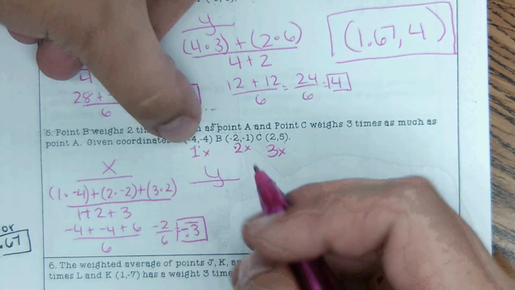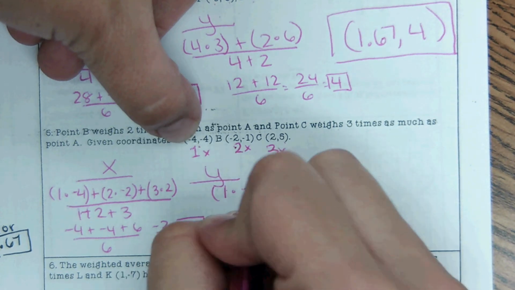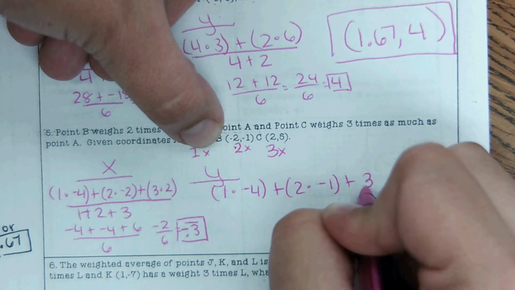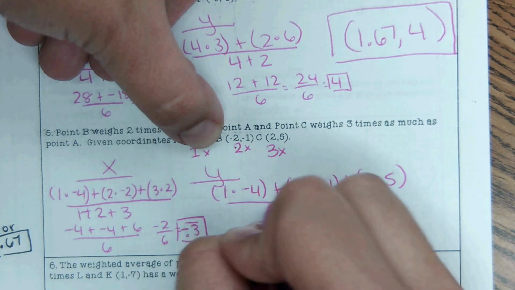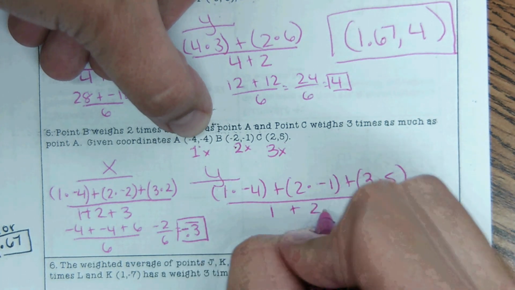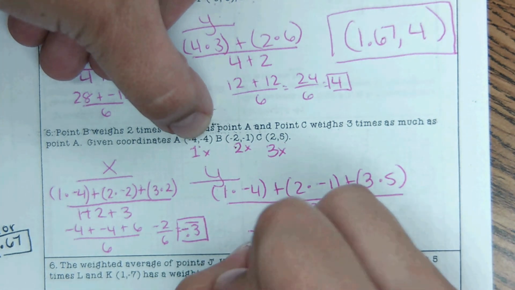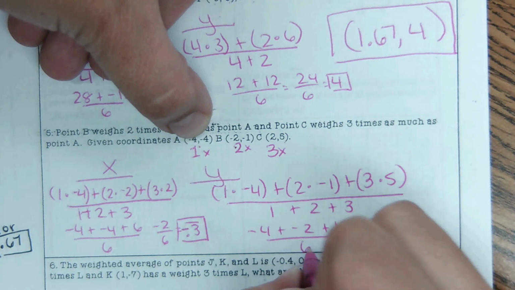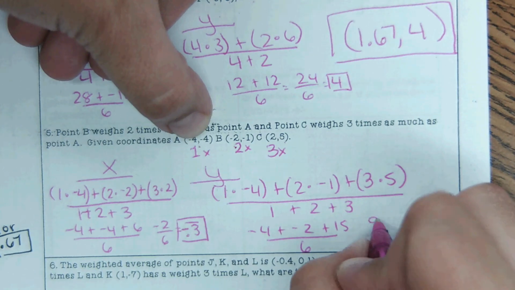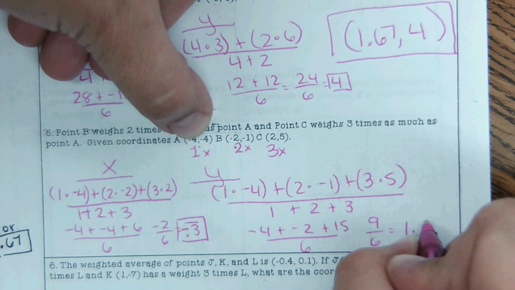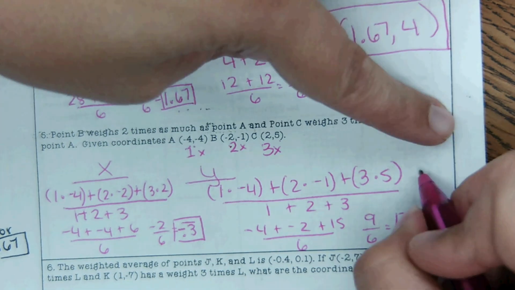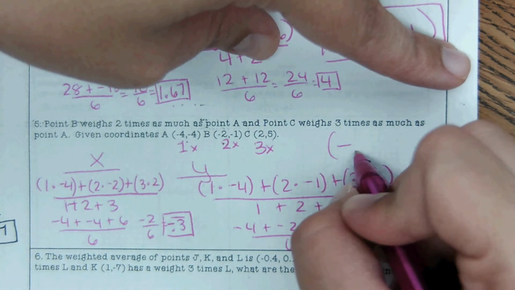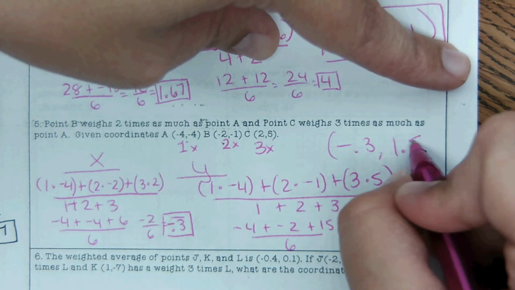Then for the y, same thing, 1 times negative 4 plus 2 times negative 1 plus 3 times 5. Answer: negative 0.3, 1.5.